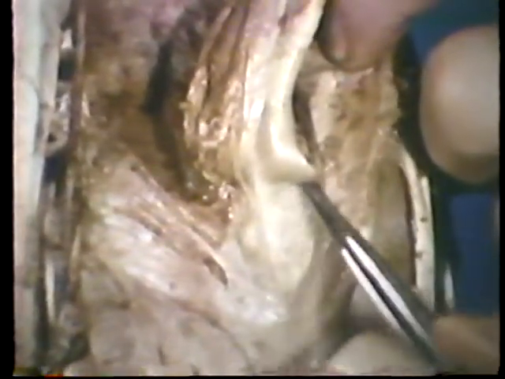Some bursae, which lubricate tendons, also communicate with the knee joint. For example, the bursa for the medial head of the gastrocnemius. The bursa for semimembranosus.